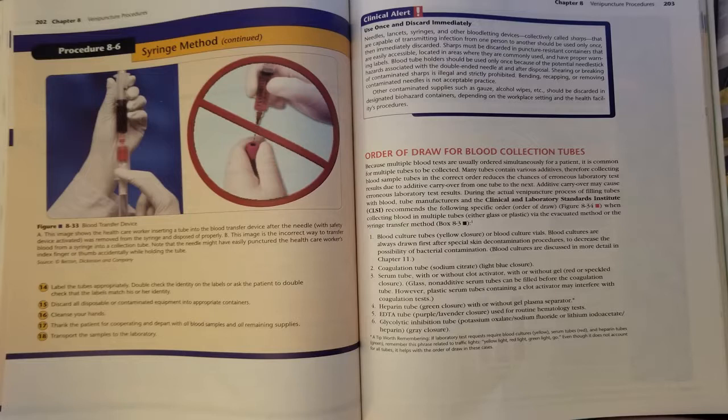Number 4, heparin tube, green closure, with or without gel plasma separator. Number 5, EDTA tube, purple or lavender closure, used for routine hematology tests. Number 6, glycolytic inhibition tube: potassium oxalate, sodium fluoride, or lithium iodide acetate, heparin, gray closure.